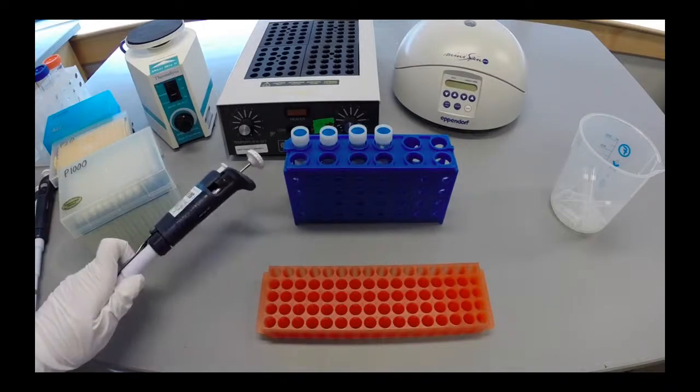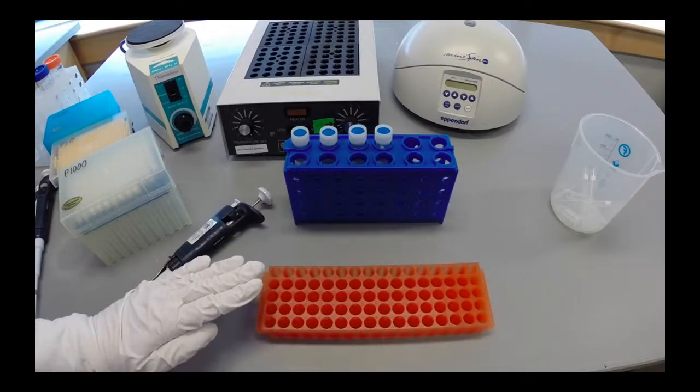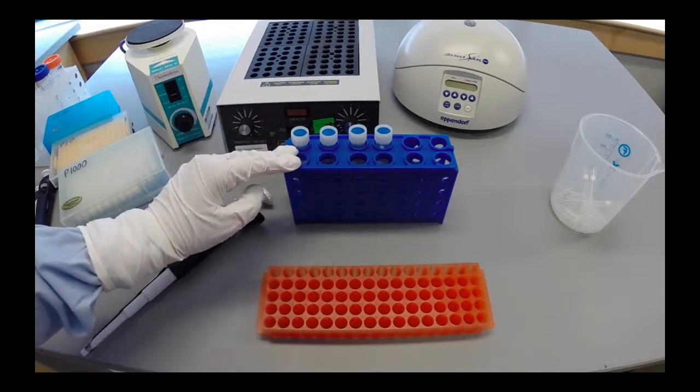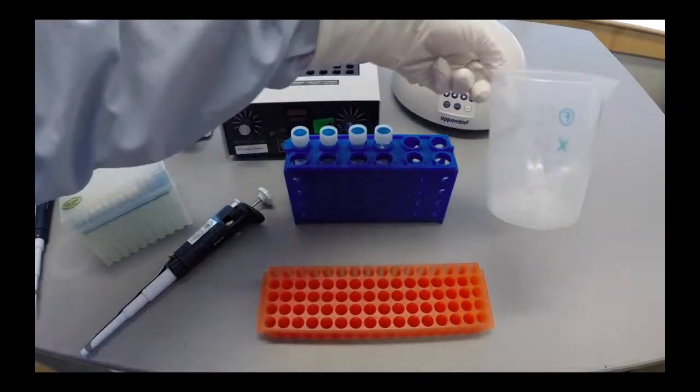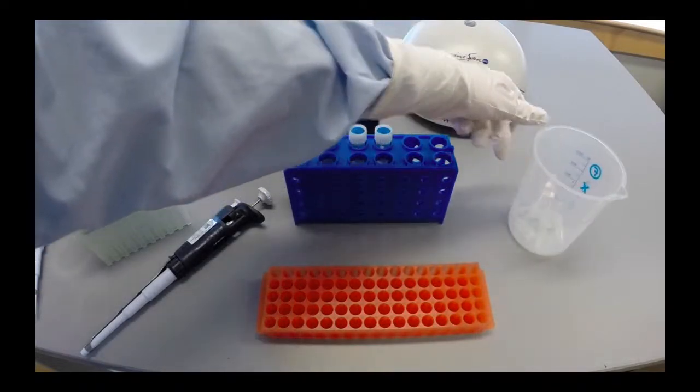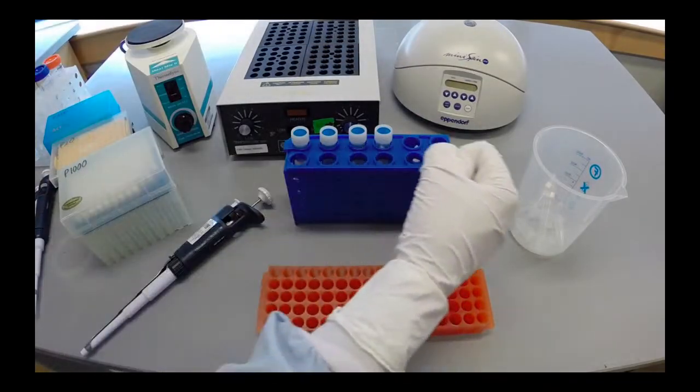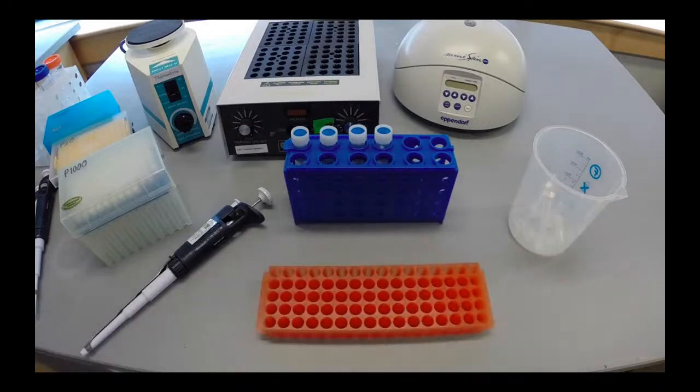Tips and pipetters are on the left, racks and samples are in the middle, and the discard bucket is on the right. As your hand moves through the flow, it never unnecessarily crosses over the sample again.